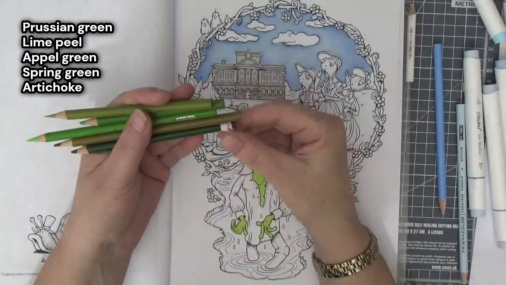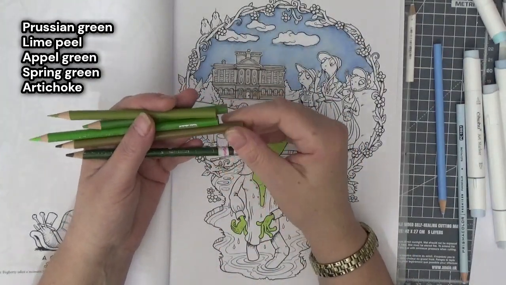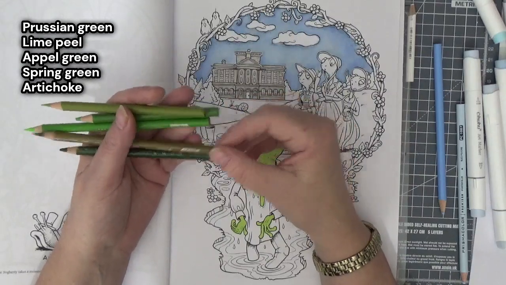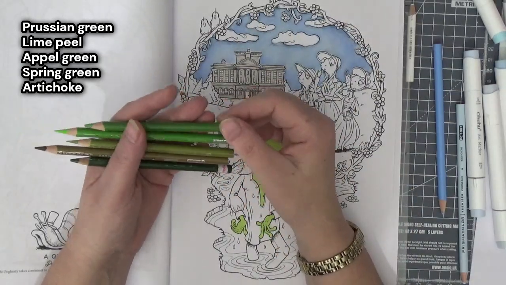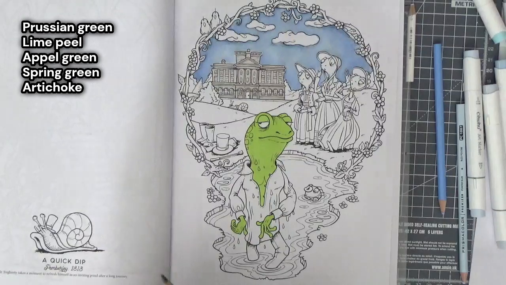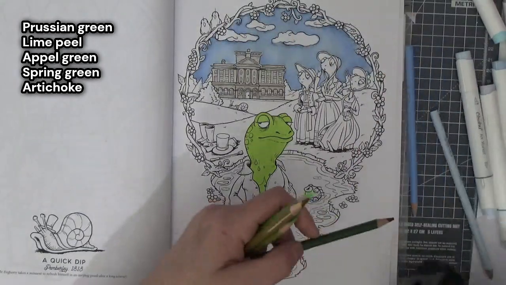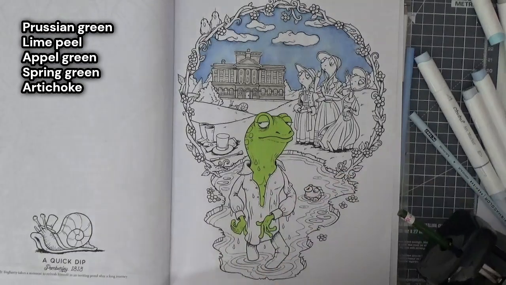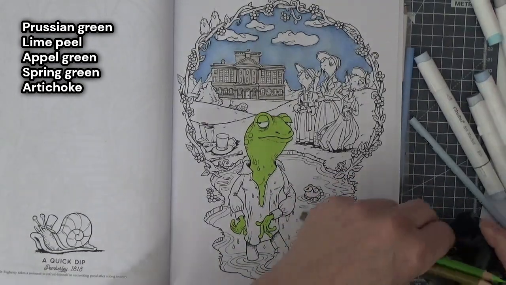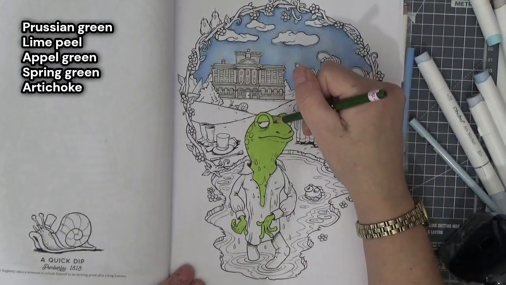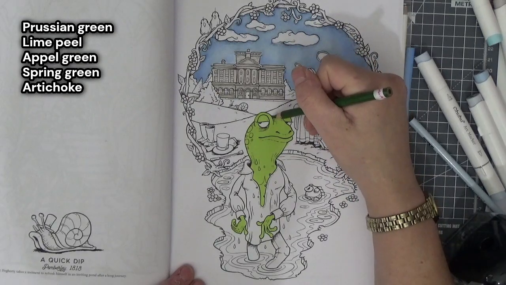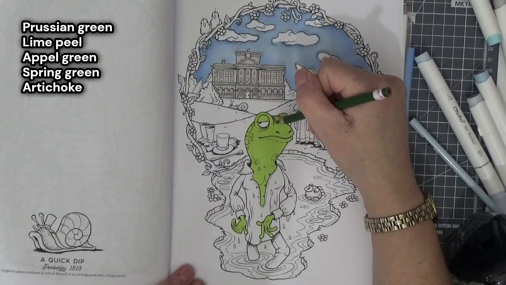Alright, so I've got Prussian green, I've got a little bit of artichoke, I've got lime peel, which is a really good match for that, I've got spring green, and I've got apple green. So we're going to go in and have a try at giving Mr Fogherty a makeover. Prussian green is going to be our darkest colour. So let's follow RJ and put in some Prussian green to bring out these dark areas. So I'm doing it very lightly.